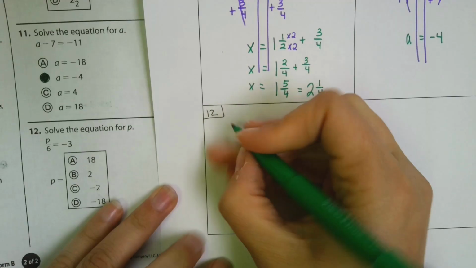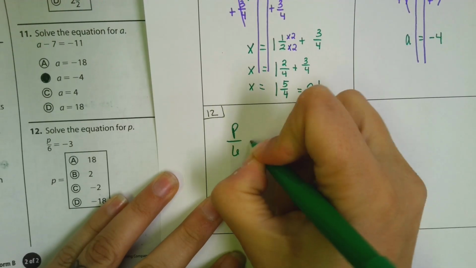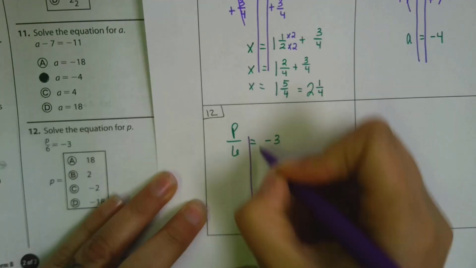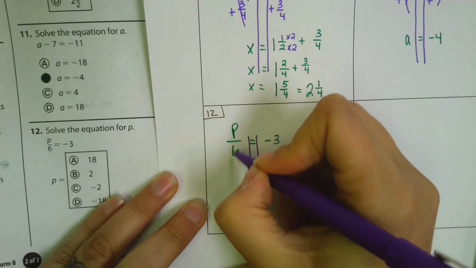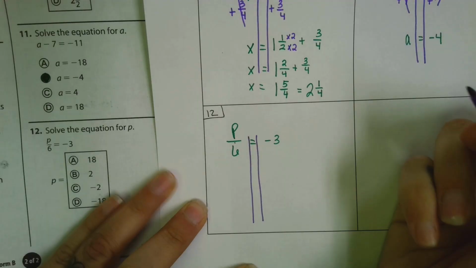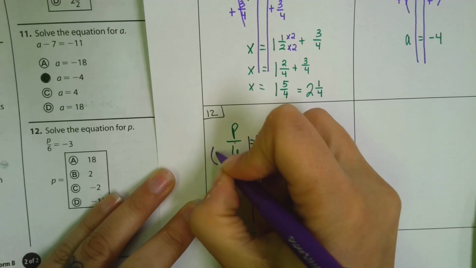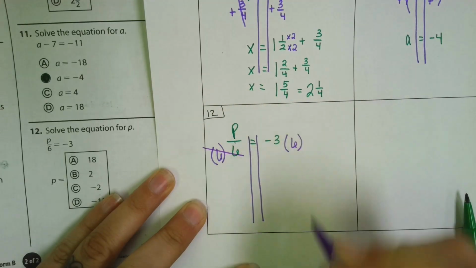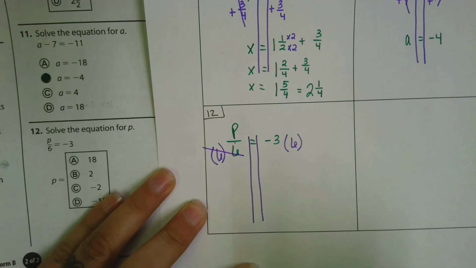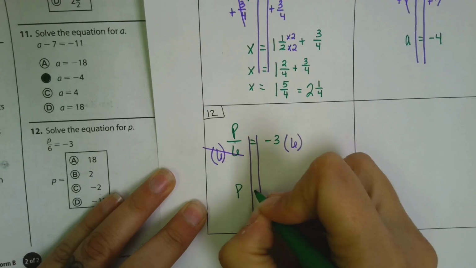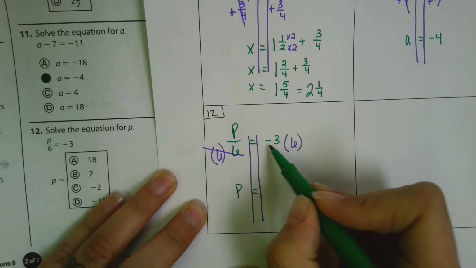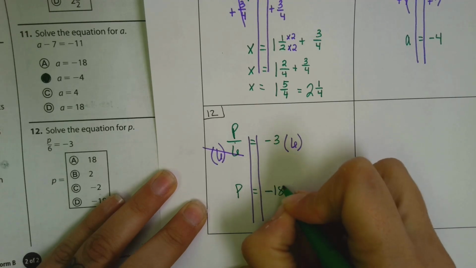Alright, and our last one is p over 6 equals negative 3. We're going to railroad track this, and we're going to remember from earlier that p over 6 is p divided by 6. The inverse of dividing by 6 is to multiply by 6, which we showed with parentheses earlier, so that we didn't get an x for multiplication symbol confused with our variable. Our inverse is canceled out and left behind a p. Negative 3 times 6 is negative 18.